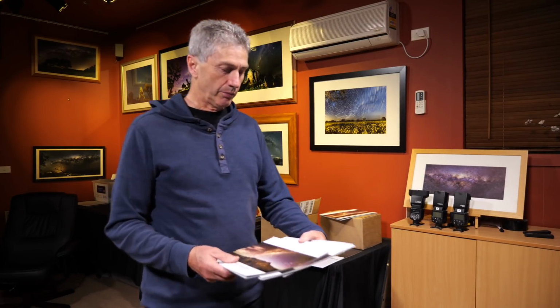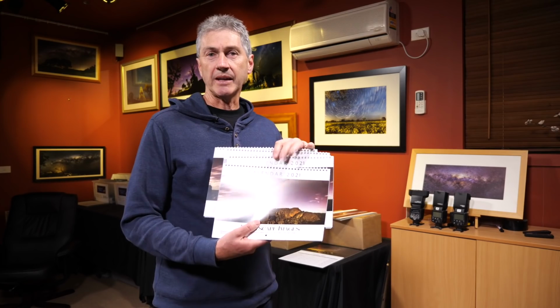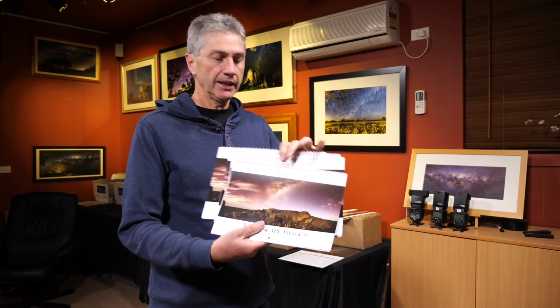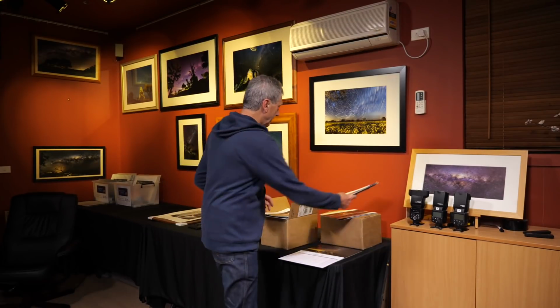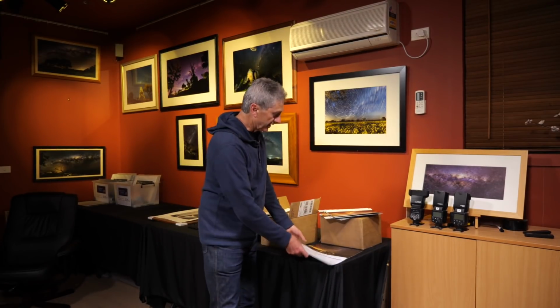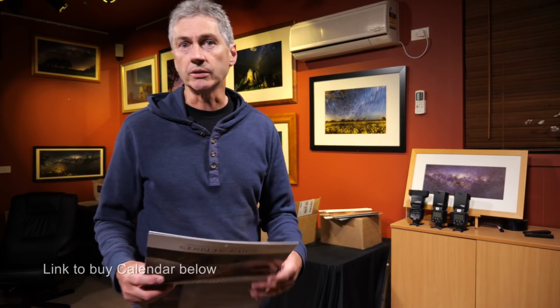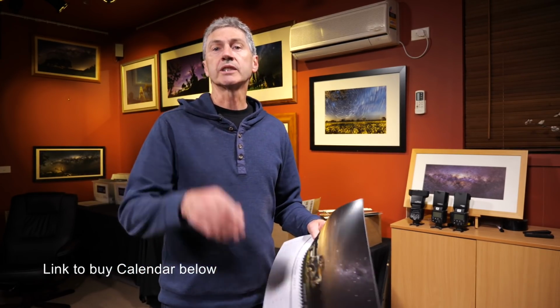I'm just sorting through my 2021 Nightscape images calendars, as you can see here. I've got quite a few boxes of them strewn around the place. I've started shipping those, and quite a few have already gone out, in fact they're going all around the world. So that's good, but I'll talk a little bit more about that later.